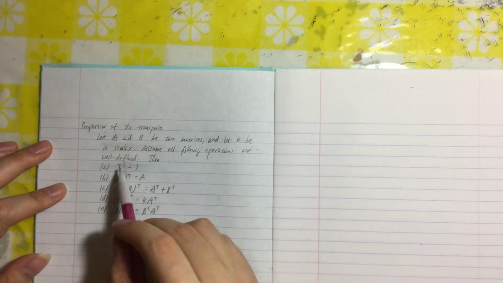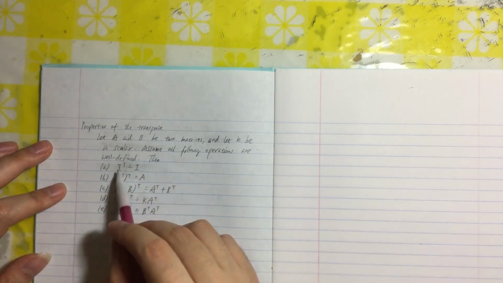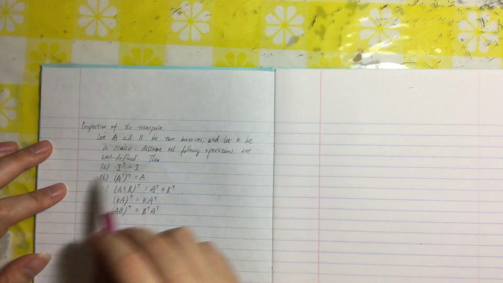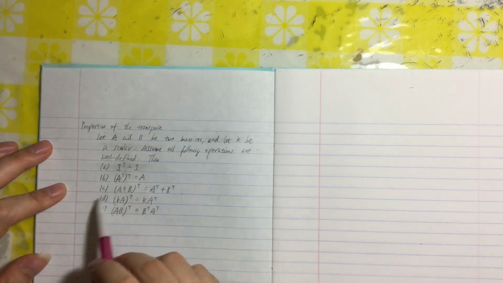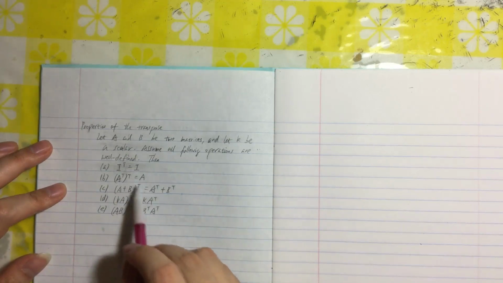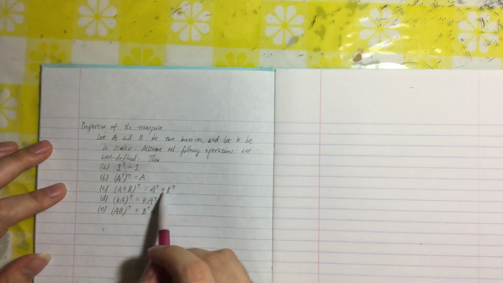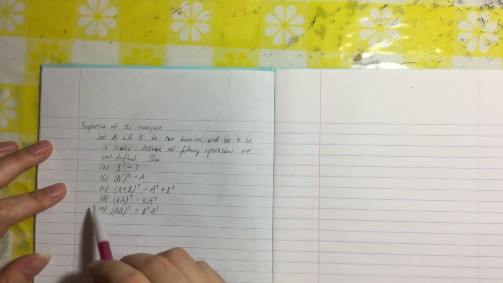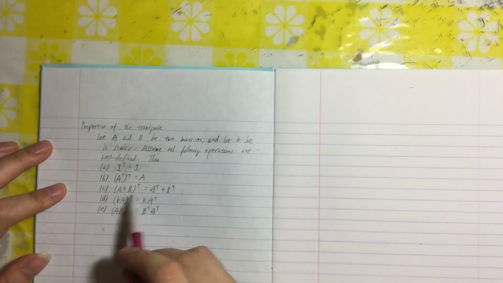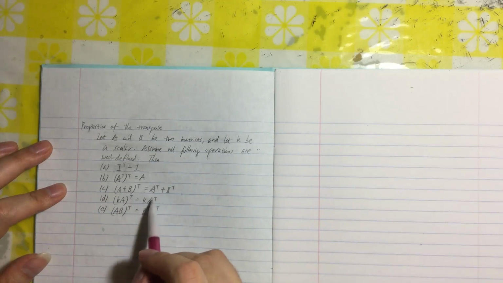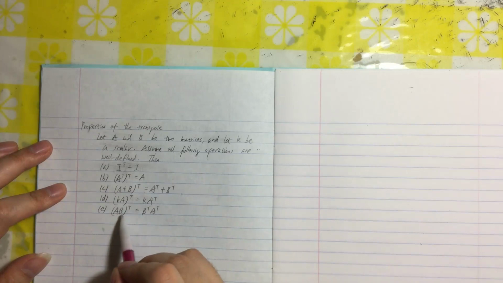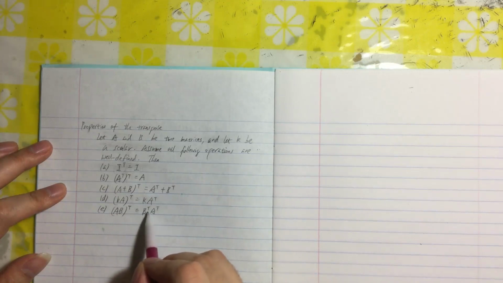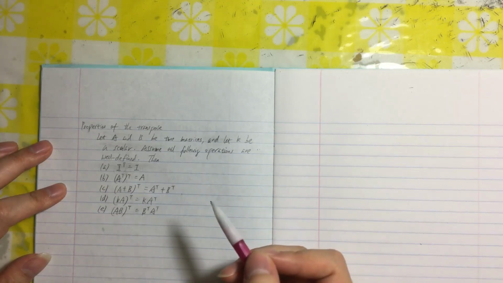Part A says, for any identity matrix I, I transpose is I. Part B says, A transpose transpose is A. Part C says, A plus B transpose is A transpose plus B transpose. And part D says, K times A transpose is K times A transpose. Part E says, A times B transpose is B transpose times A transpose.